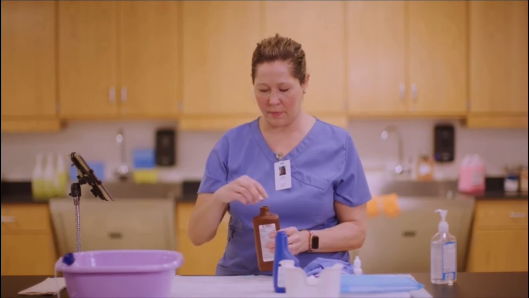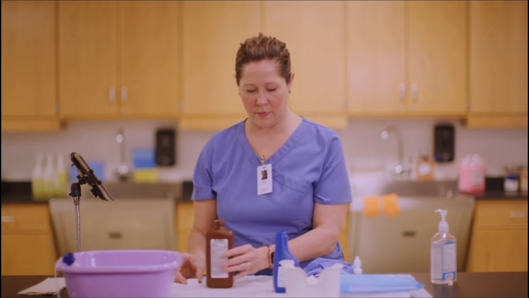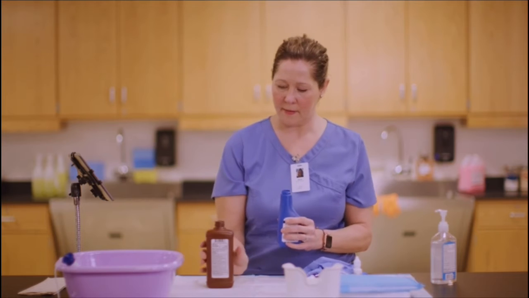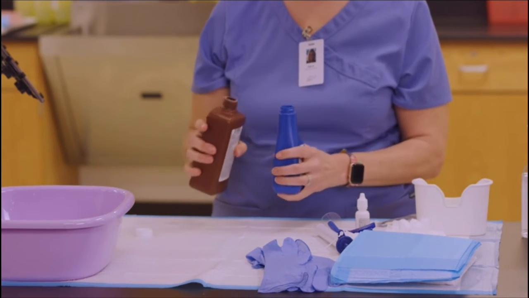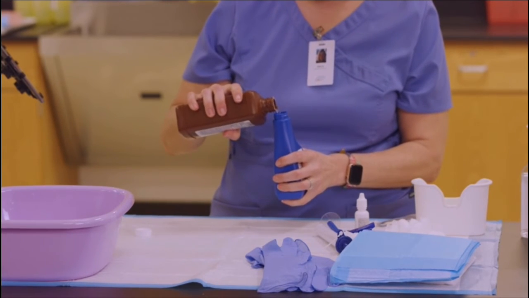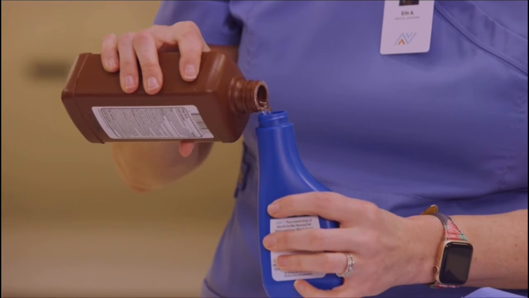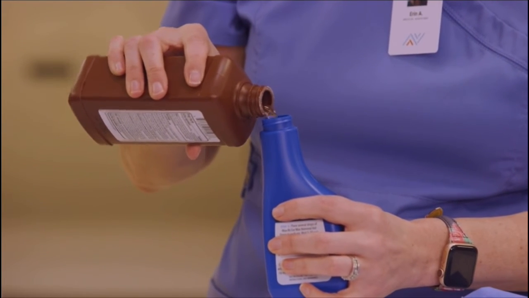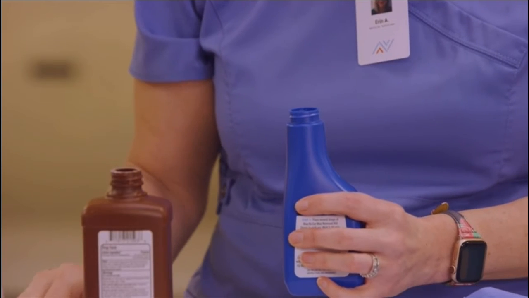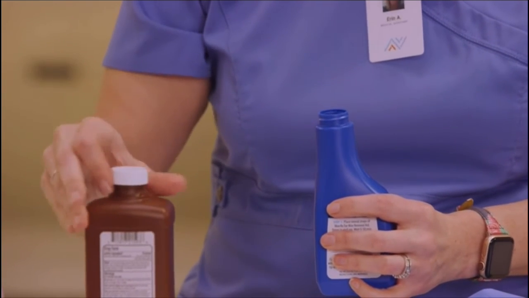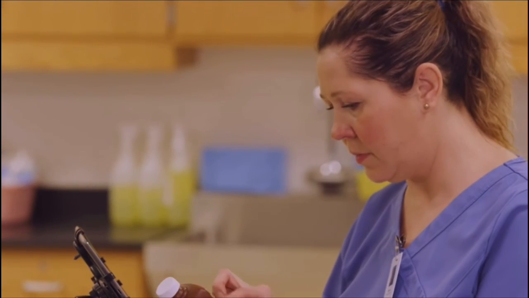Remove the cap of the solution bottle, laying it on a flat surface. Be sure not to touch the inside of the cap. Grasp the bottle with the label facing upwards. Your palm should cover the label. Pour the ordered amount of solution into the ear wash spray bottle. Recap the solution bottle and set aside if any solution is left. Confirm the correct solution for a third time against the order.